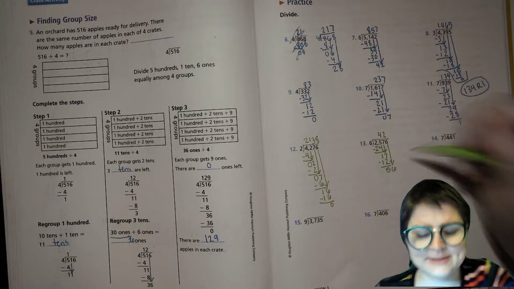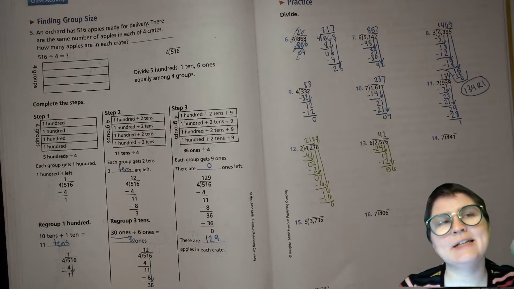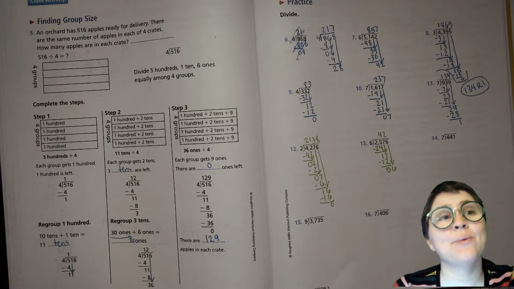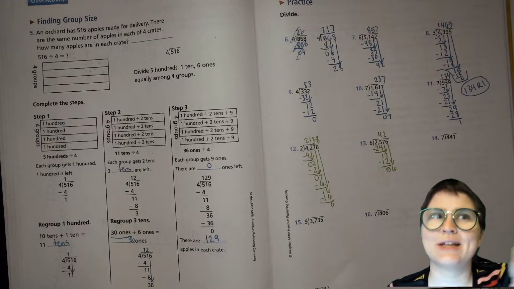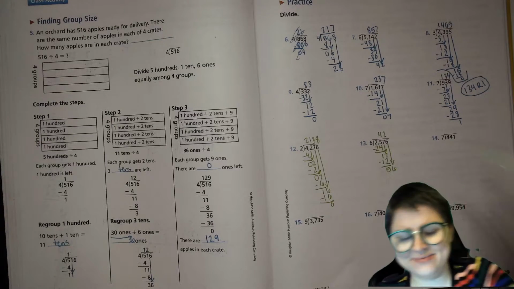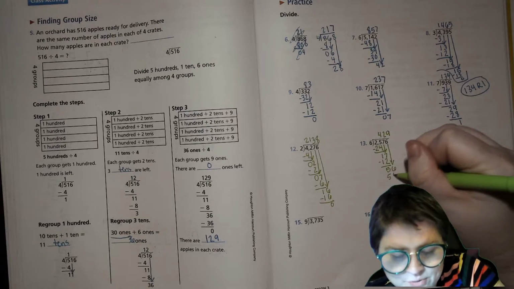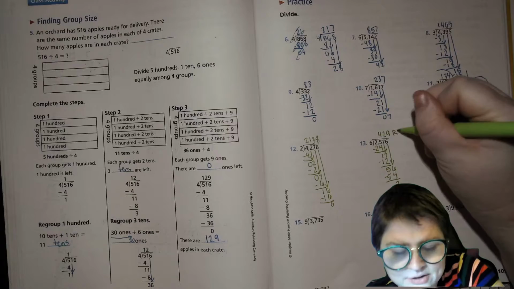6 times, there's not a clean math fact. I think we're going to have a remainder on this one. So 6 times what is 54? That's one of our math facts. Do you know what it is? 6 times 9, that's 54. You have 2 left over, so we say remainder 2.